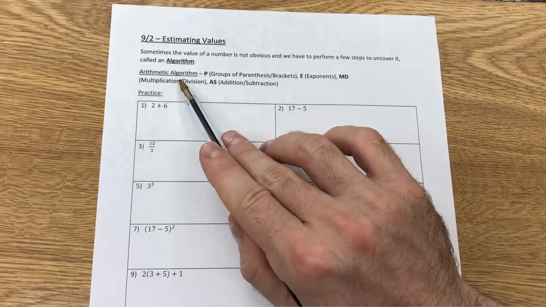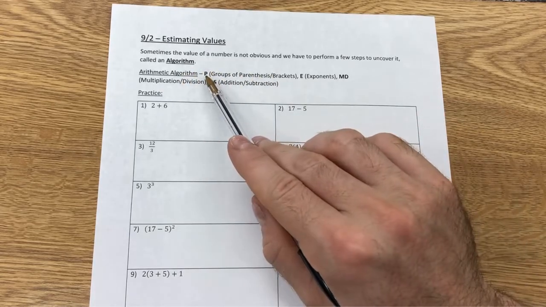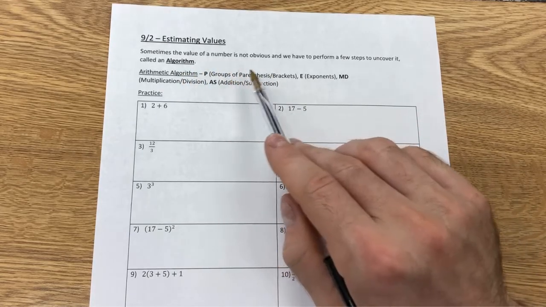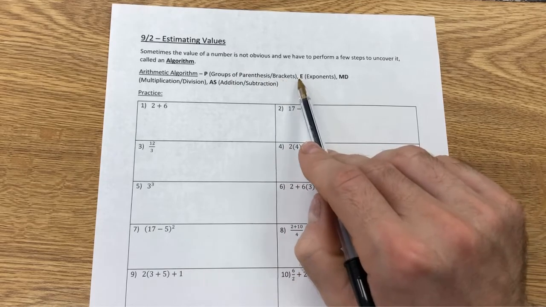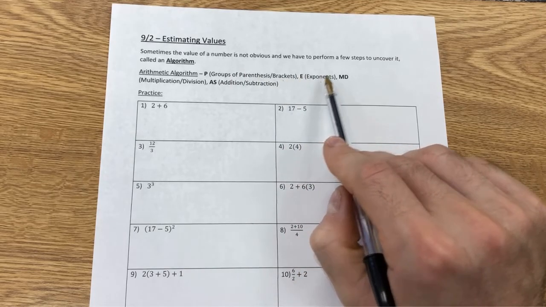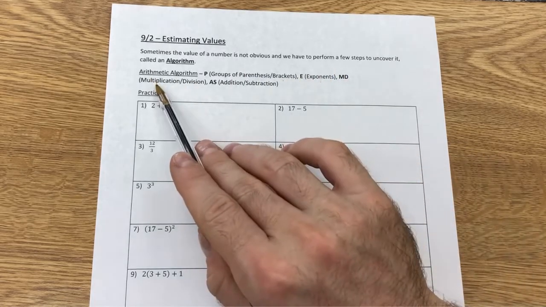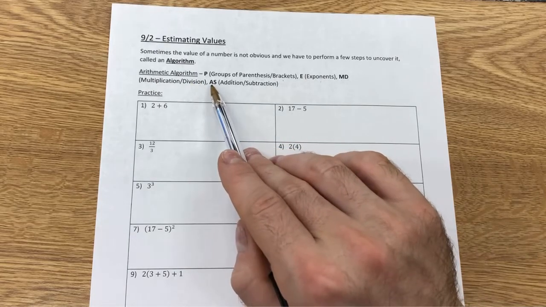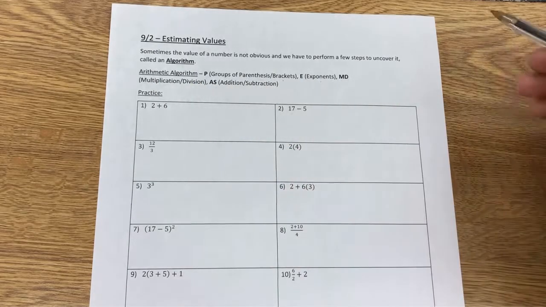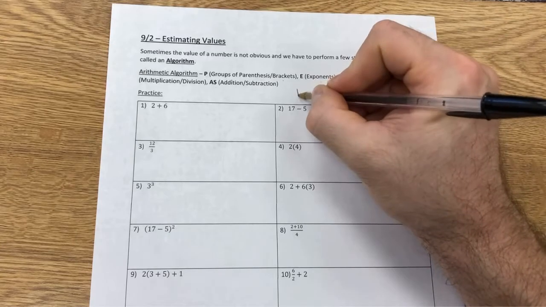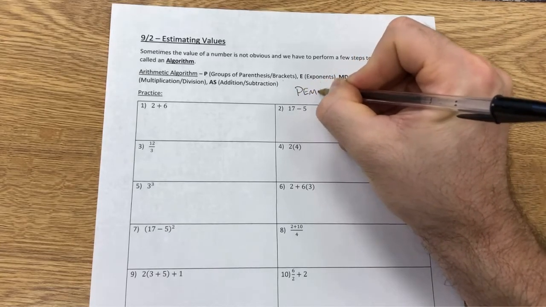Now our arithmetic algorithm is: step 1, we're going to identify any groups of parentheses or brackets. E, we're going to identify any exponents. M and D, we're going to identify multiplication and division. A, S is going to be addition and subtraction. And you may recognize that as PEMDAS.